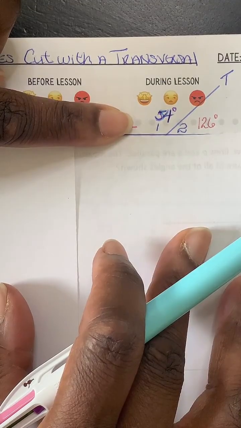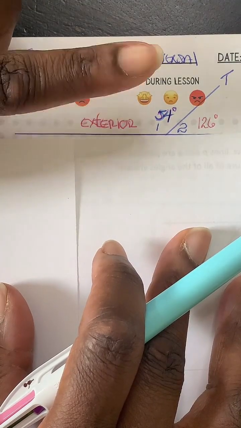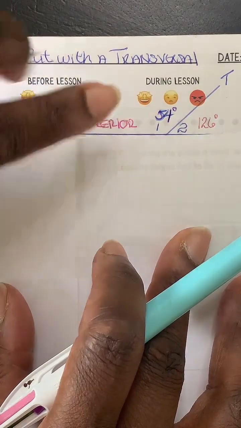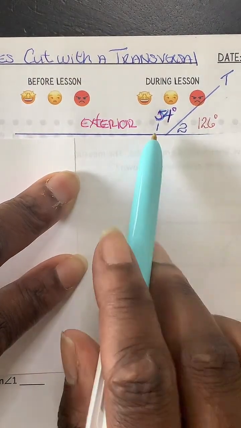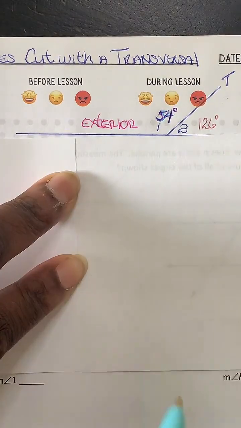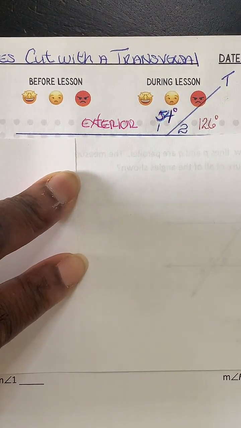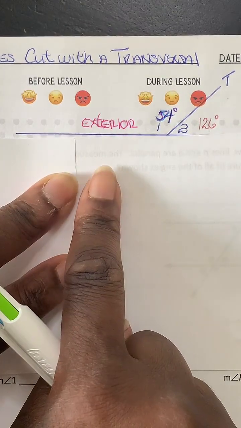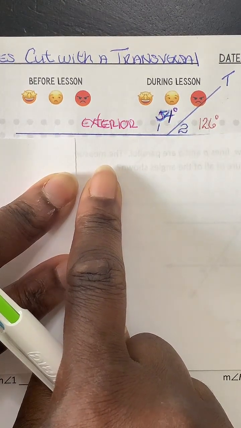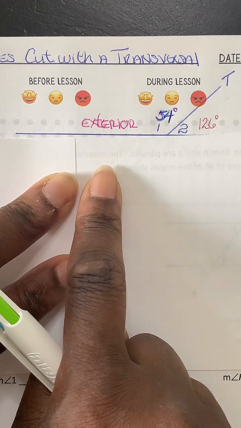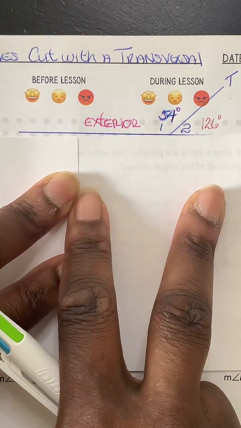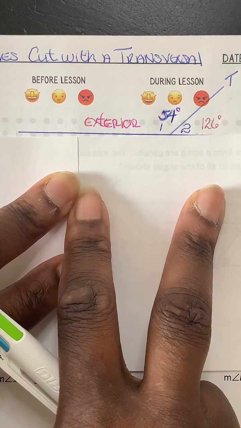It's 2 words. And it has the same indication as supplementary, but it's 2 words. Angle 1 and angle 2 are called a what? It's 2 words. First word, I'll give you a hint. First word, first letter is an L. Second word, first letter is a P.